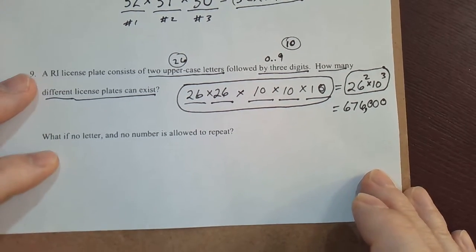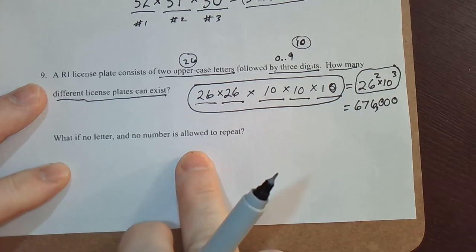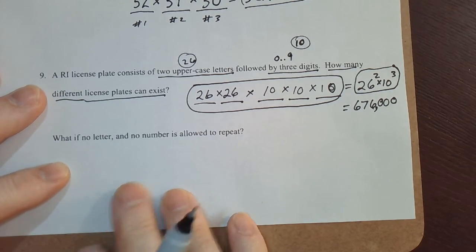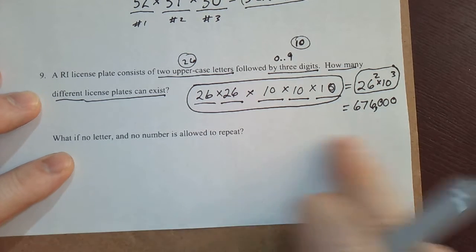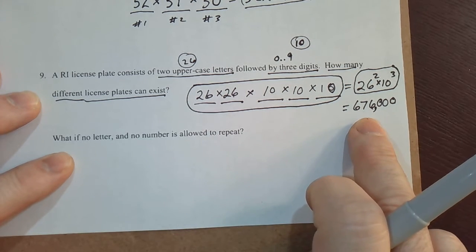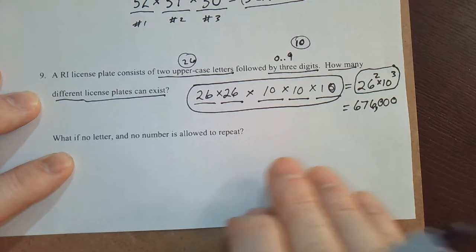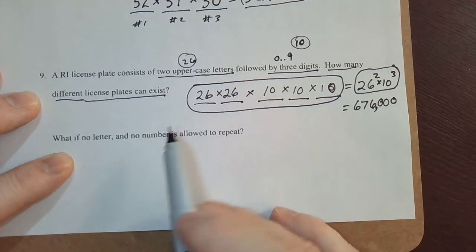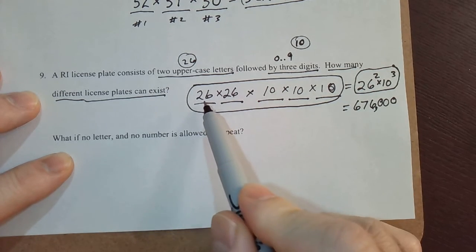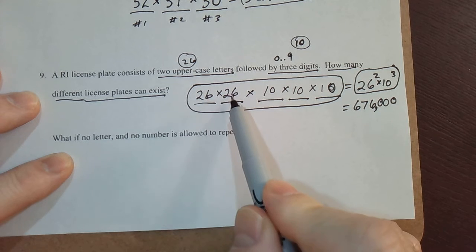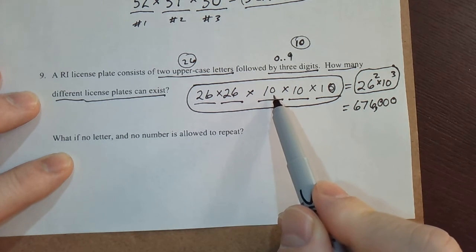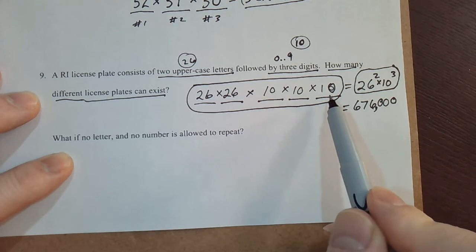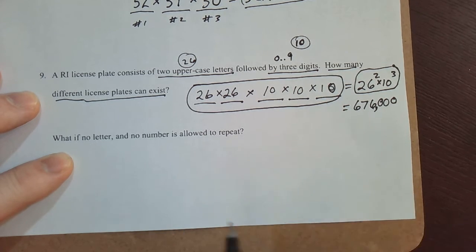Okay, what if no letter and no number is allowed to repeat from these license plates? So the number is going to change. This restricts us, so it's going to be a smaller number this time. We're not allowed to let digits or letters repeat. For example, if this one is an A, this one cannot be an A. If this digit is a 6, you can't use 6 here or here. Can't reuse them.